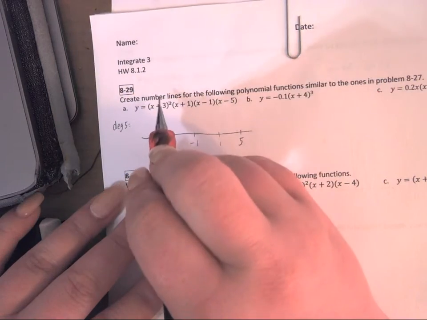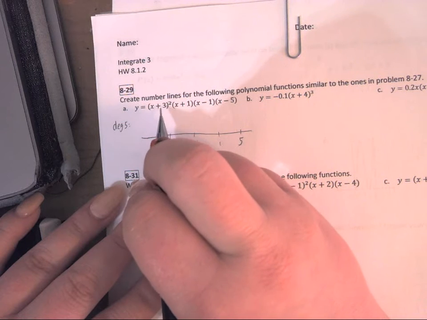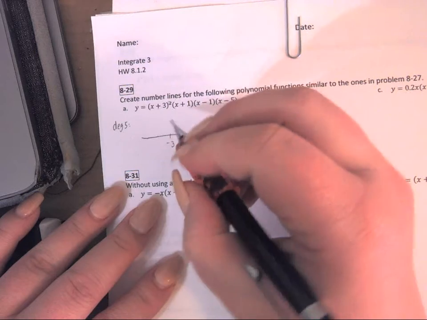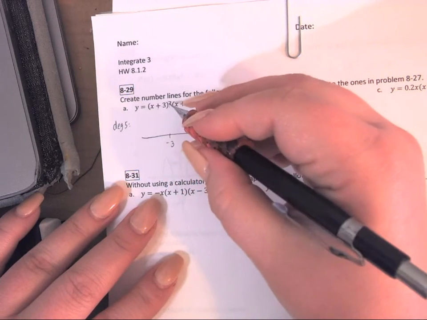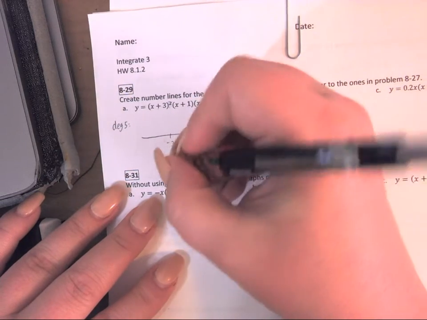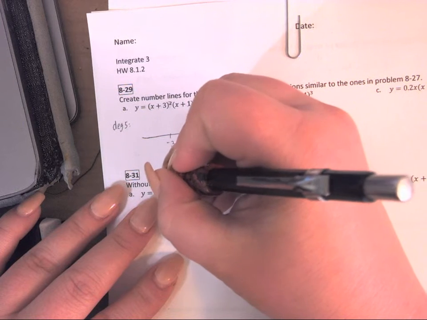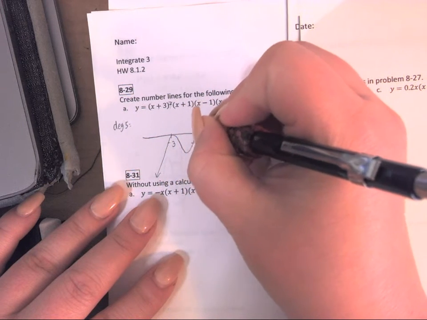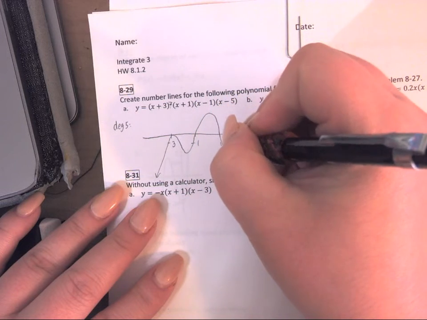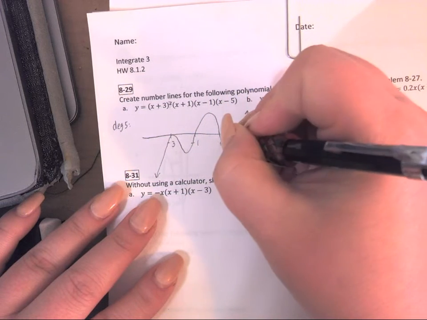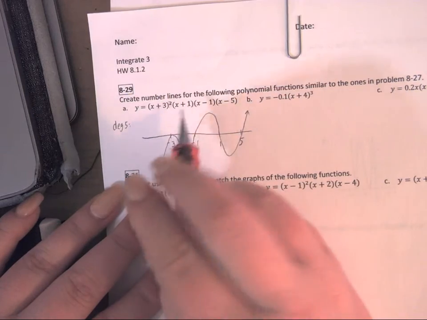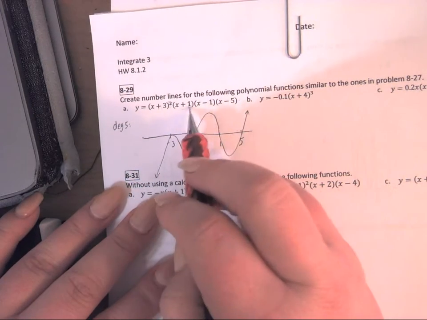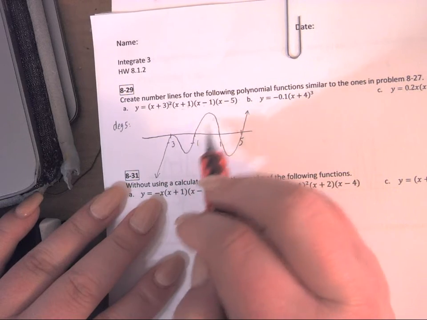Okay, and then whether the number of factors is odd or even tells you if it crosses or bounces. So at -3, since the power is 2, it bounces. So it starts here, and then it bounces, and then crosses, crosses, crosses. Because these all happen an odd amount of times, and this one happens at even, it bounces, and these happen an odd amount of times, so it crosses.